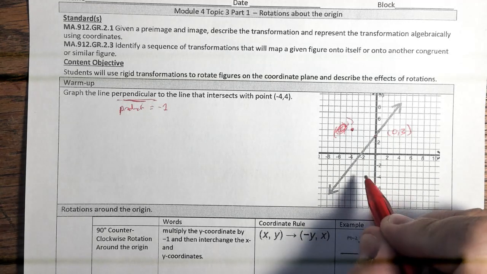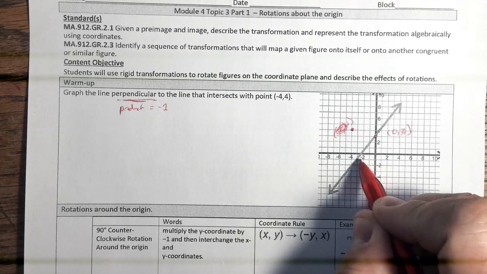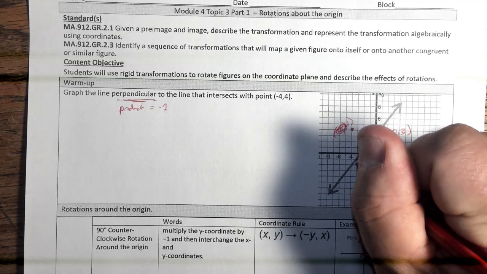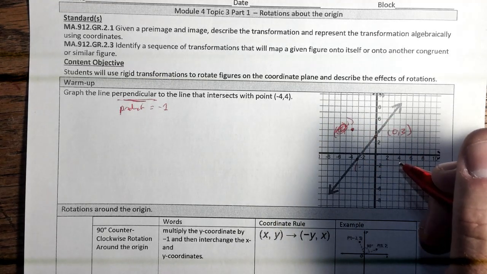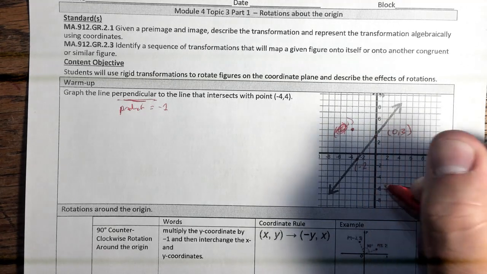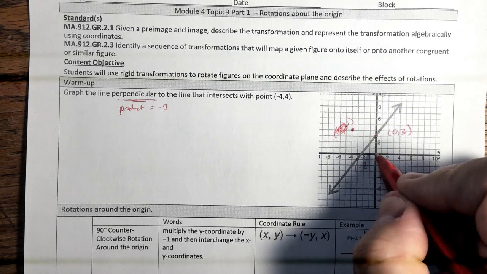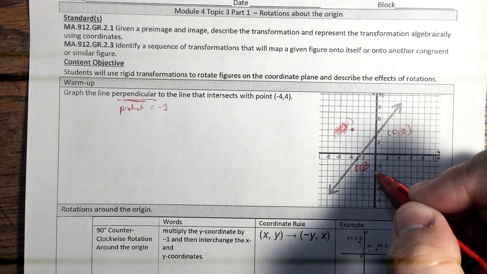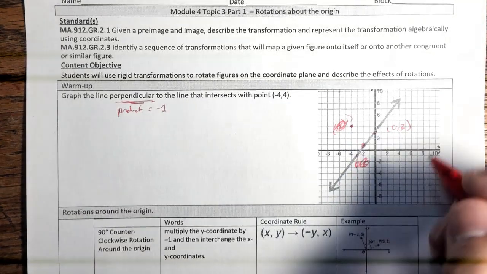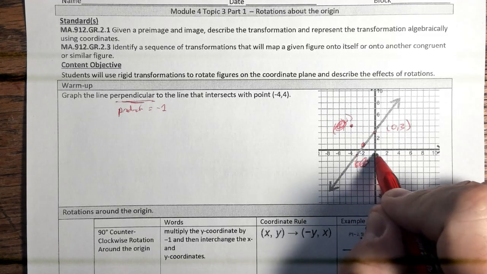And it also passes through, let's see, -2, 1. No, wait a minute. -2, 1 is right here. So hang on. Again, I'm going to pause. Okay, sorry again. I had marked the wrong point and my math was all wrong. So this also passes through -2, 1.